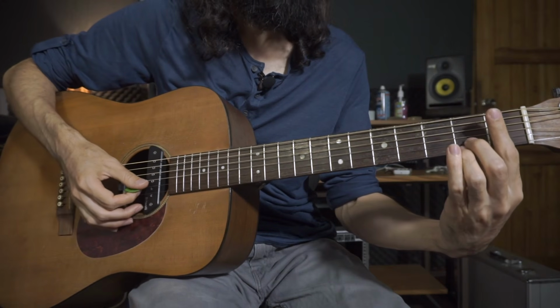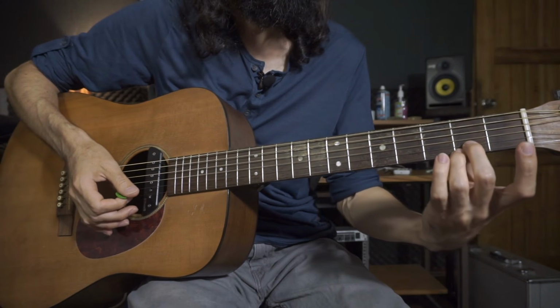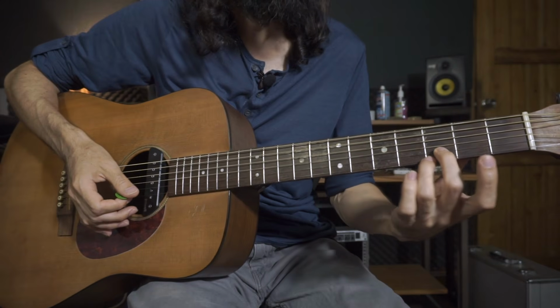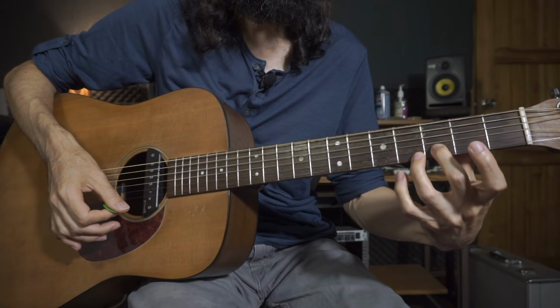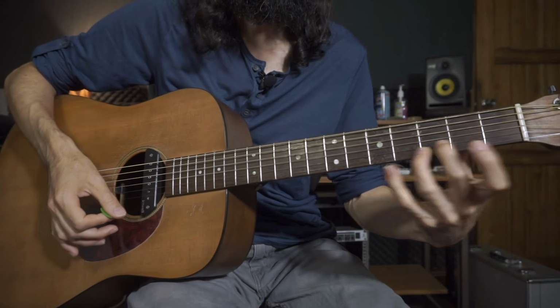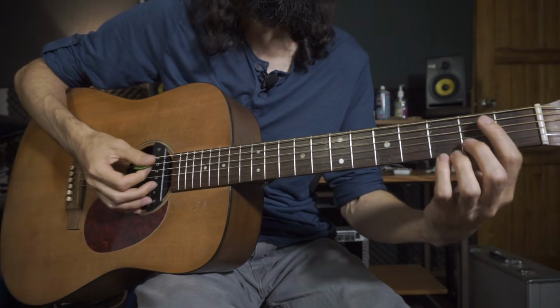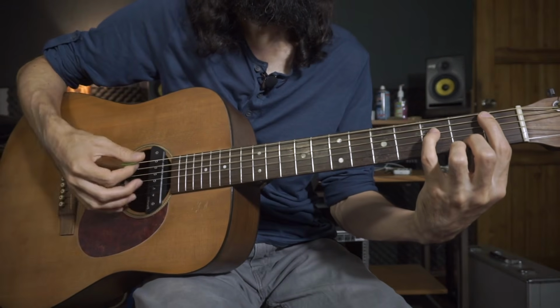Then here I play on the 2nd fret, and then I slide up. One finger goes to the 3rd fret, and the ring finger goes up to the 4th fret. And then I slide back down. Right? So let me play all of that together slowly.